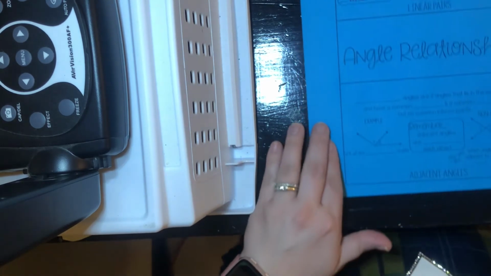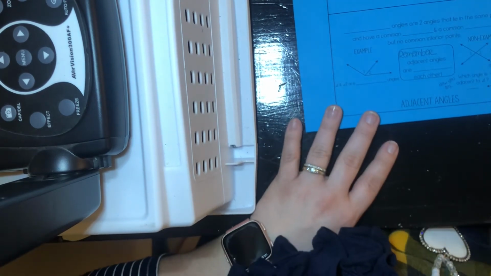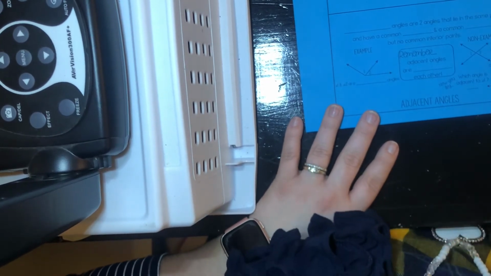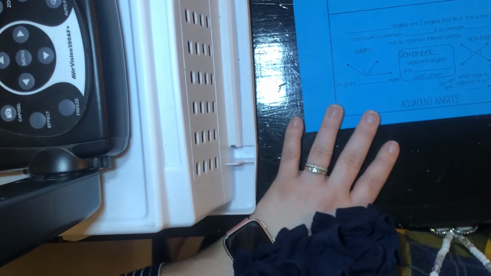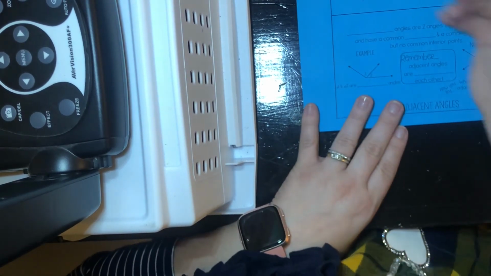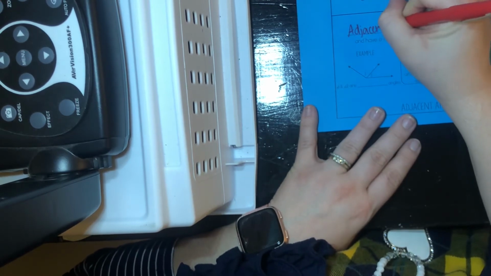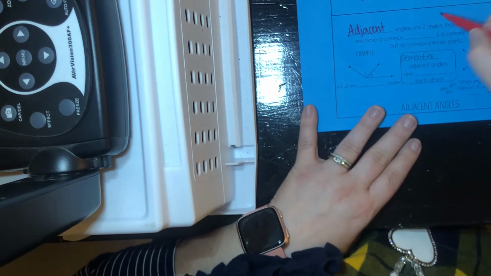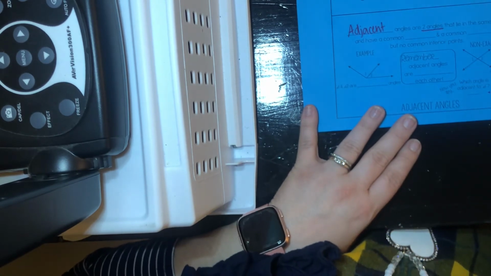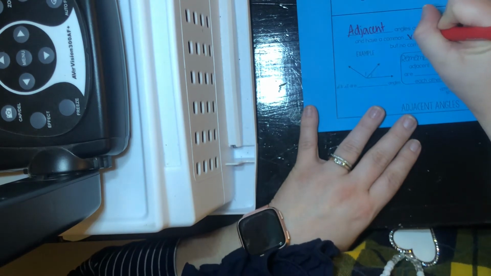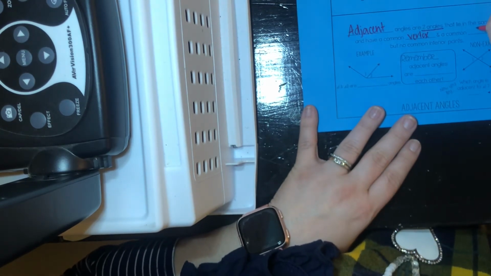Now let's go to the bottom of the page. These are adjacent angles. We learned a little bit about adjacent angles on the last one. Adjacent, A-D-J-A-C-E-N-T. Adjacent angles are two angles that lie in the same plane and have a common vertex and a common side.